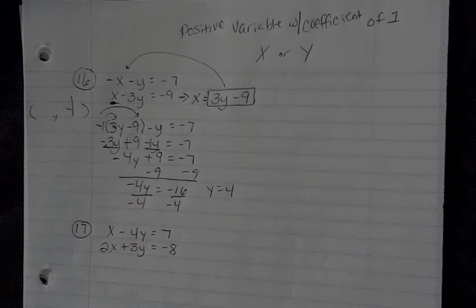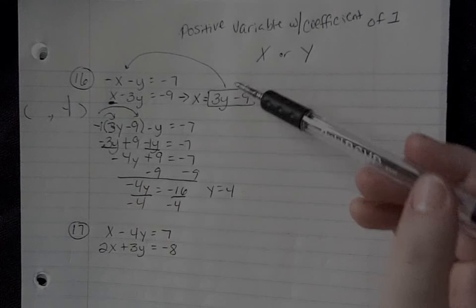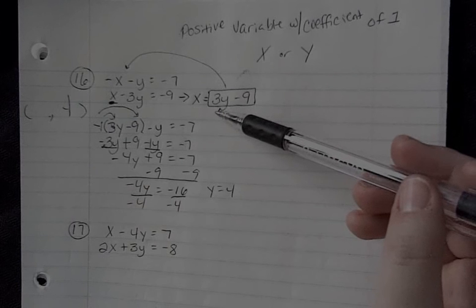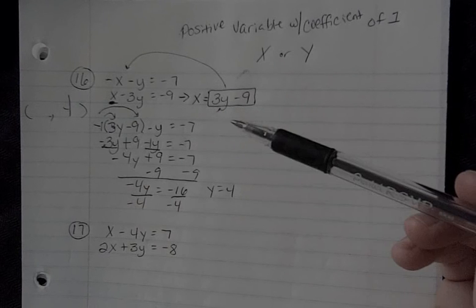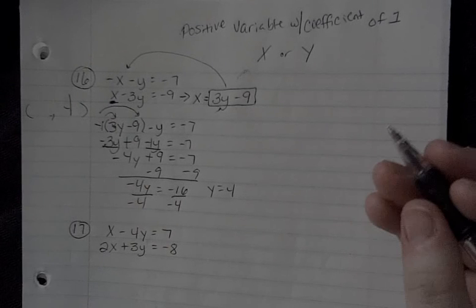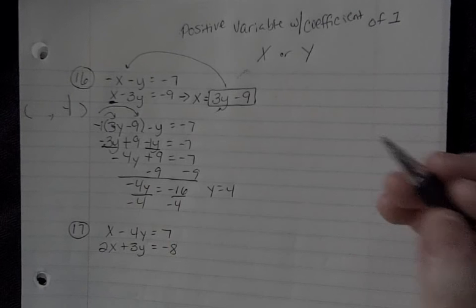Okay, so in the last 5 problems, we always would plug this in to the original equation, not the boxed equation. Just in case we made a mistake, we want to do it from the original equation. So you can choose either one of those equations. I'll just stick with the bottom one.